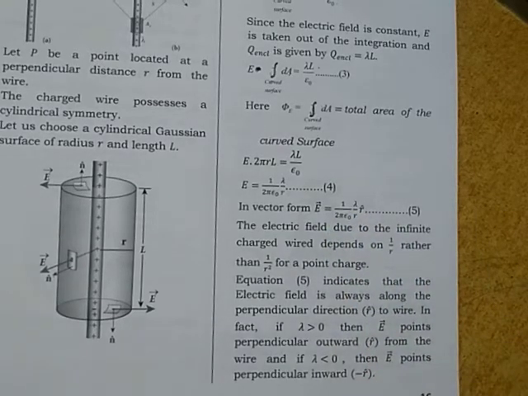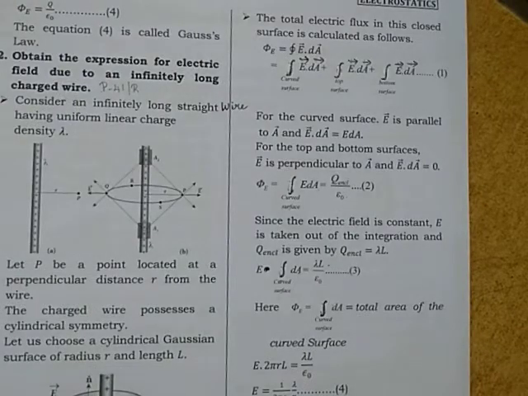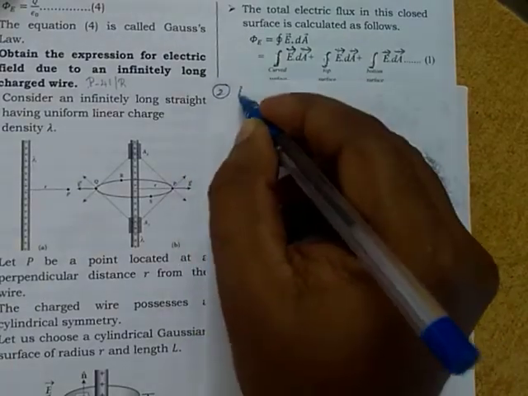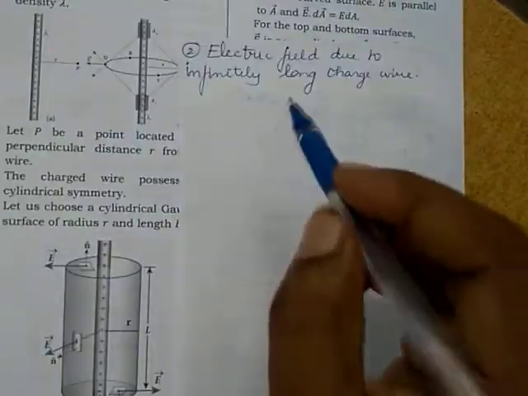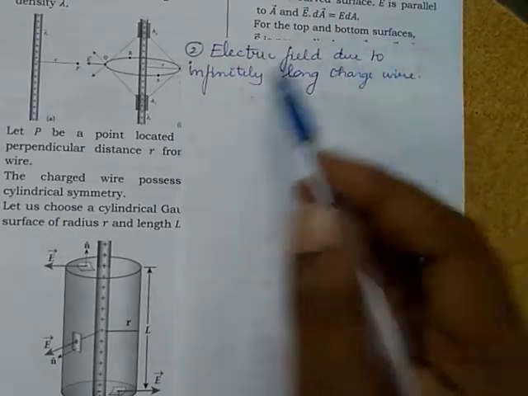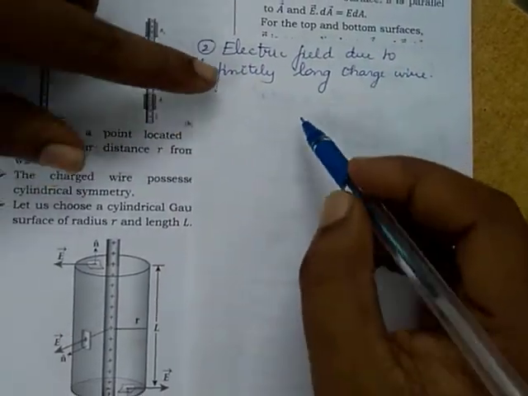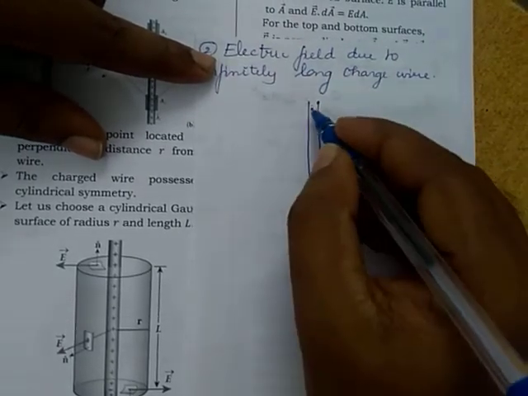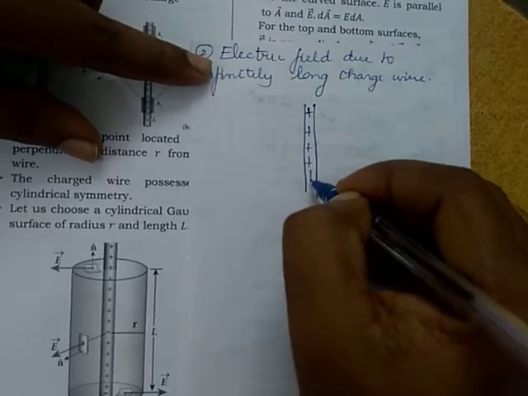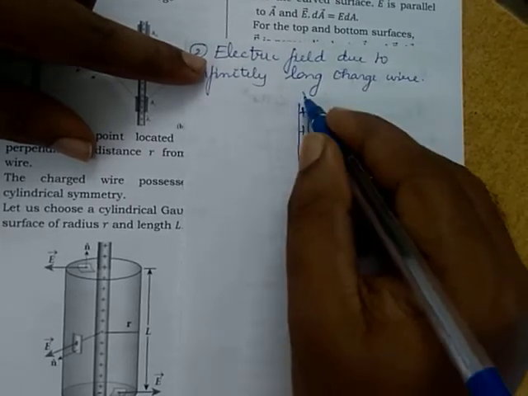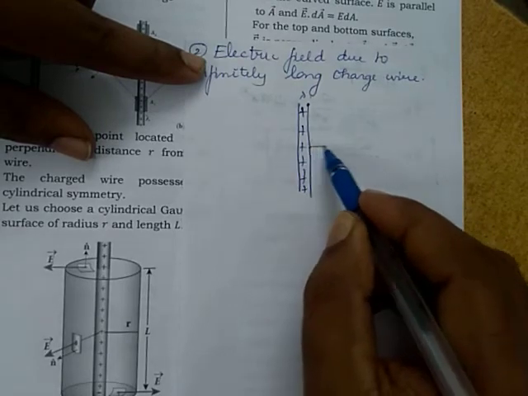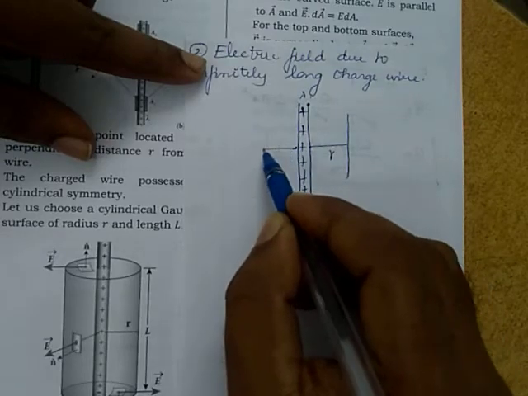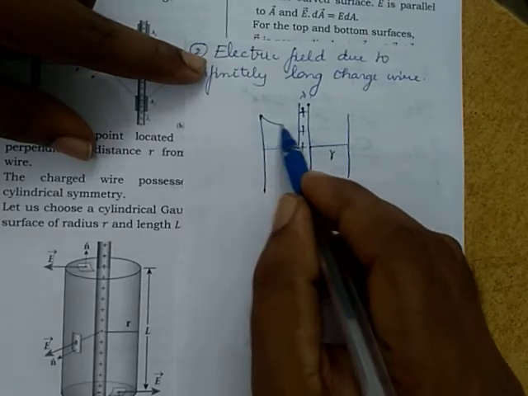Let me see what are the important things needed to solve this question. Our topic is electric field due to an infinitely long charged wire. For this we need the infinitely long charged wire having linear charge density, that is lambda. From that charged wire at a distance r, I consider a Gaussian surface. That Gaussian surface is in the shape of a cylinder, a cylindrical Gaussian surface.